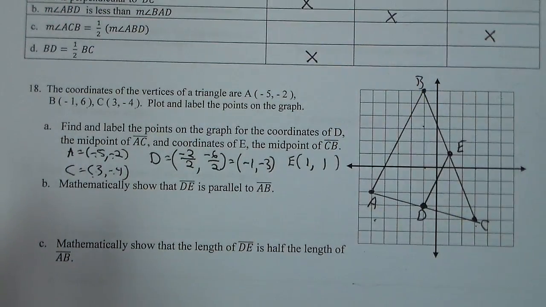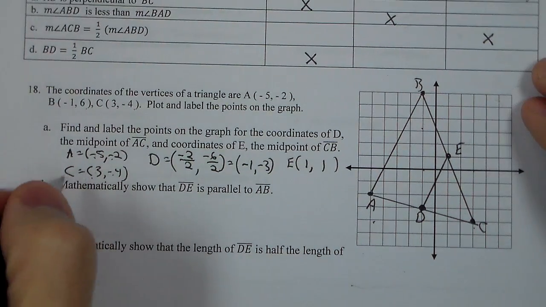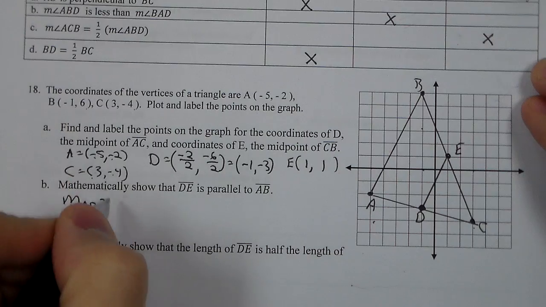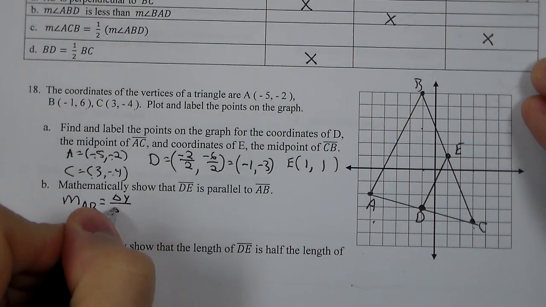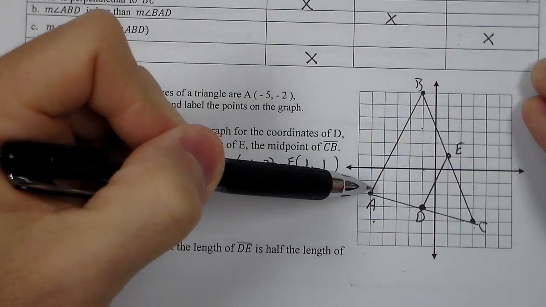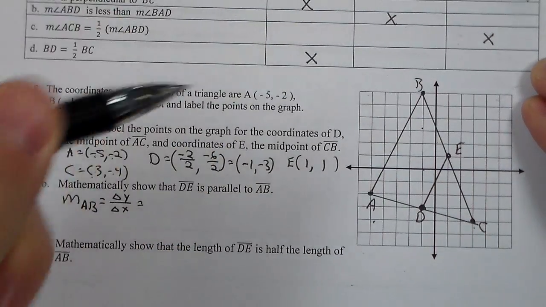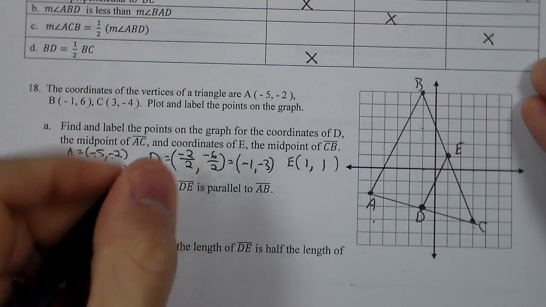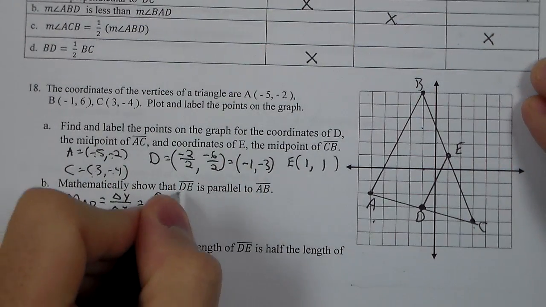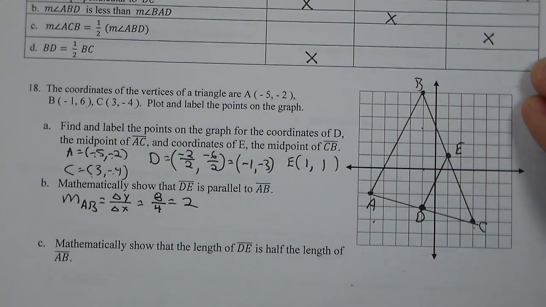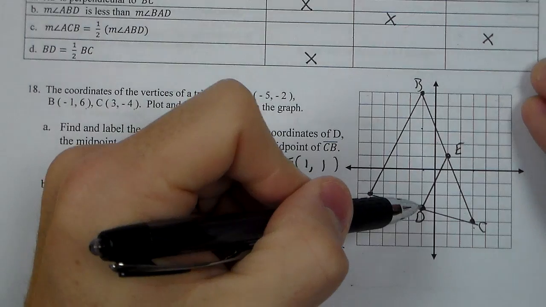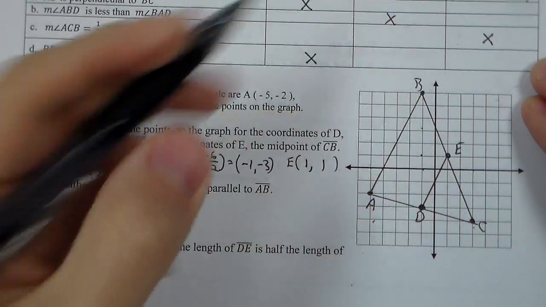So I need to first show that DE is parallel to AB. So here we're going to go slope of AB. Slope is again the change in y over the change in x. From A to B, my change in y is it went up 8. My change in x is it went over 4. So my slope is 2. My slope for DE, again change in y, change in x, is this time I went up 4 over 2.